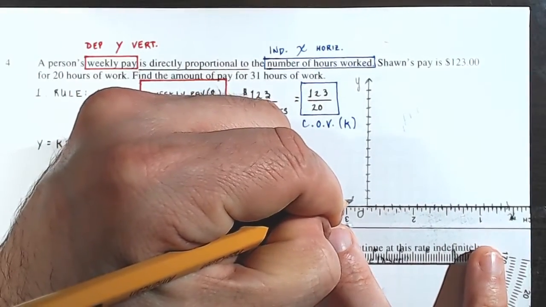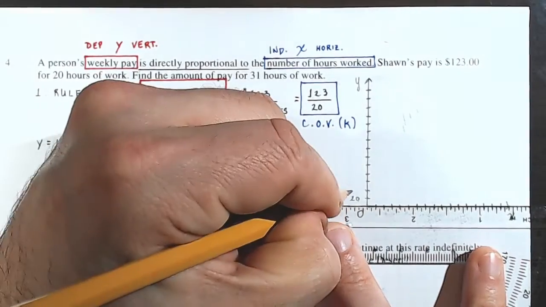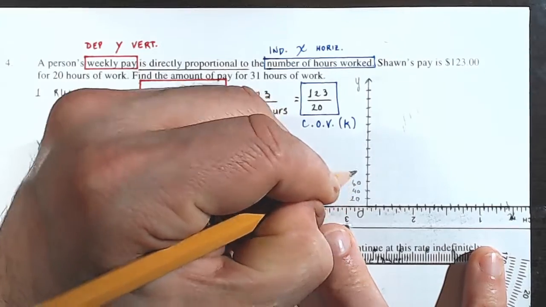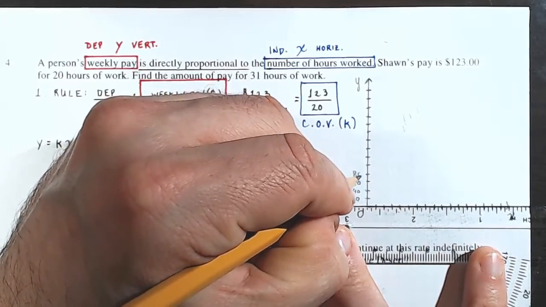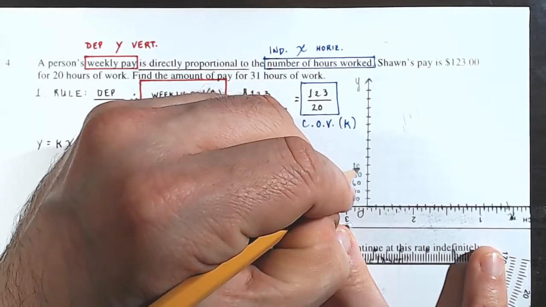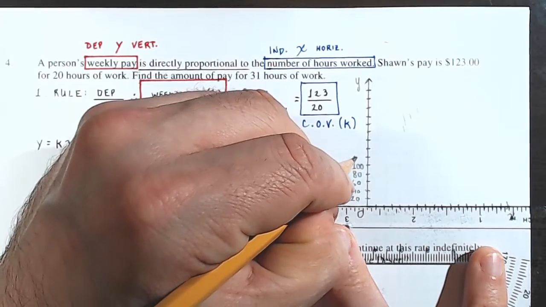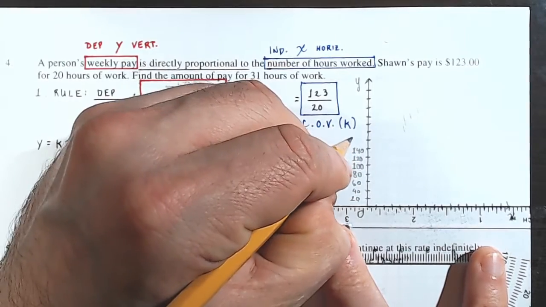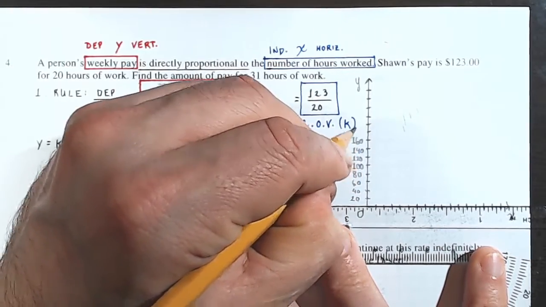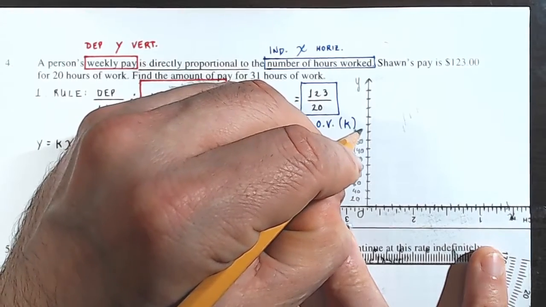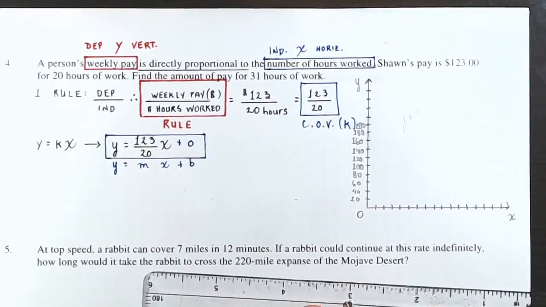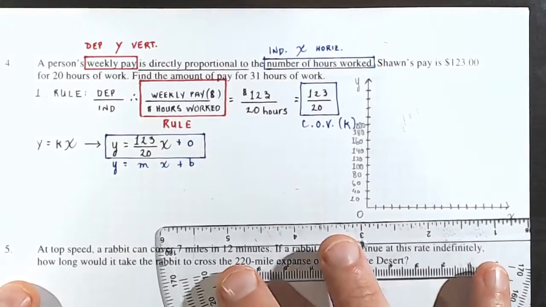$20, okay, 40, 60, 80, 100, 120, 140, 160, 180, 200. Okay, that's good enough. We probably won't need to go higher than that, but you could if you needed to.